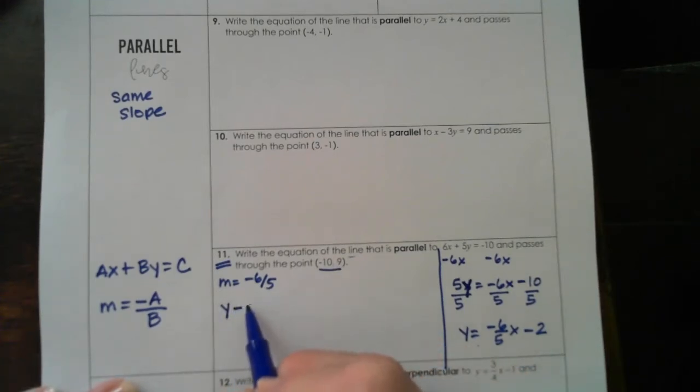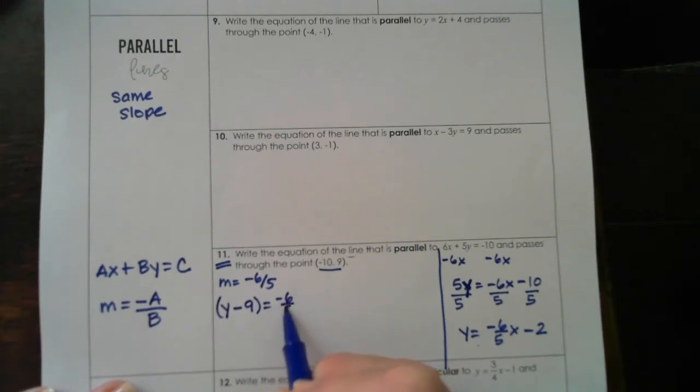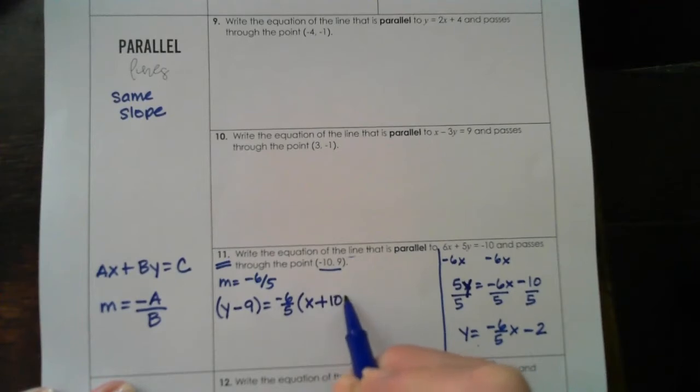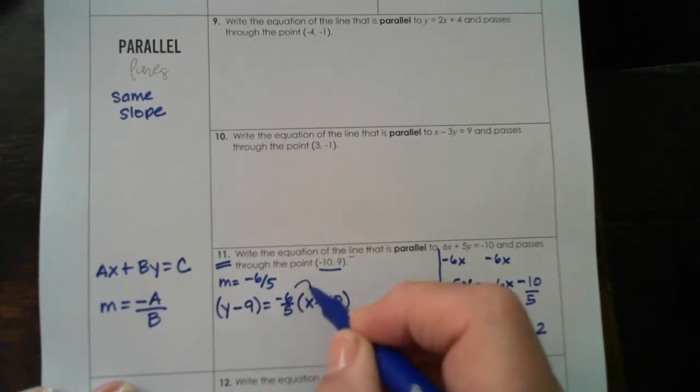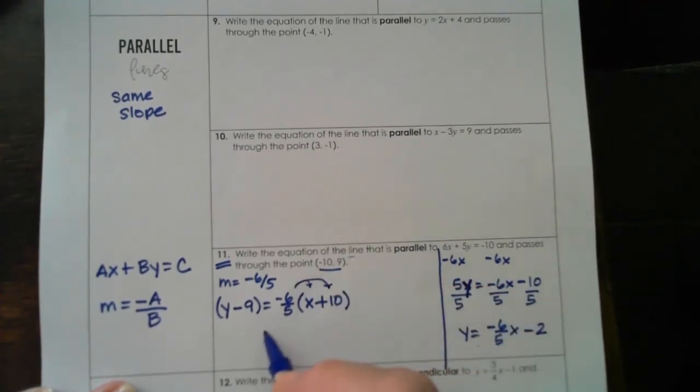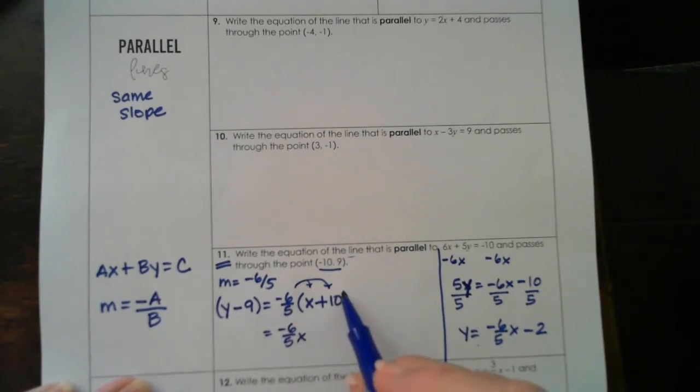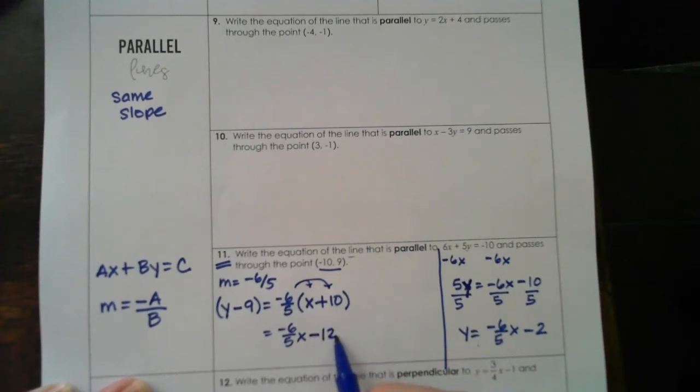y minus 9 is equal to the slope, negative 6/5, times x minus negative 10, which gives us x plus 10. We're going to distribute that negative 6/5, and we're going to get negative 6/5 x. Negative 6/5 times 10, well, the 5 cancels with the 10 to leave 2. 2 times negative 6 is negative 12. So we're going to have a negative 12 here. And we have y minus 9 on this side.